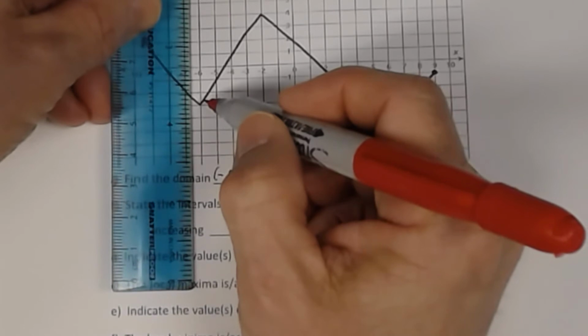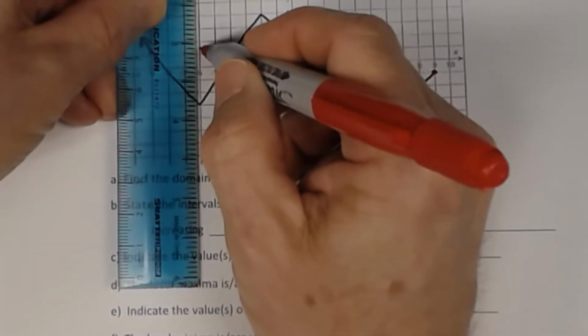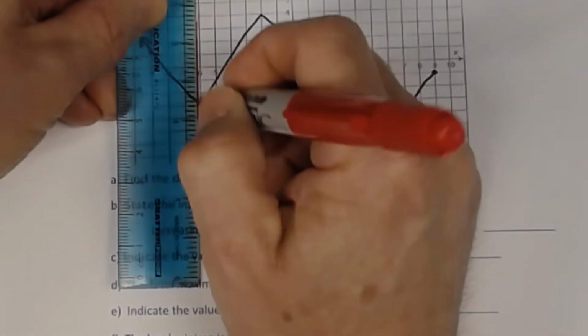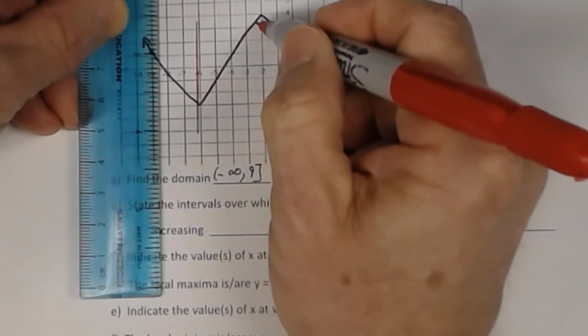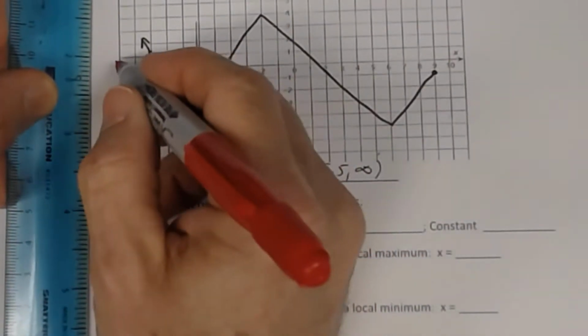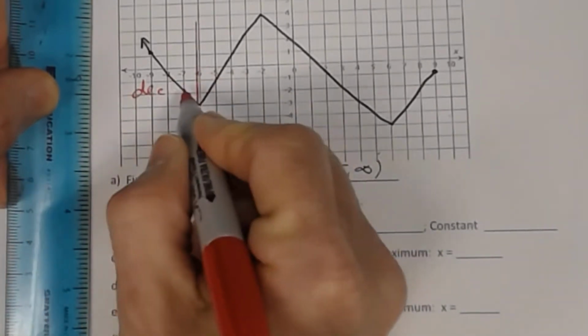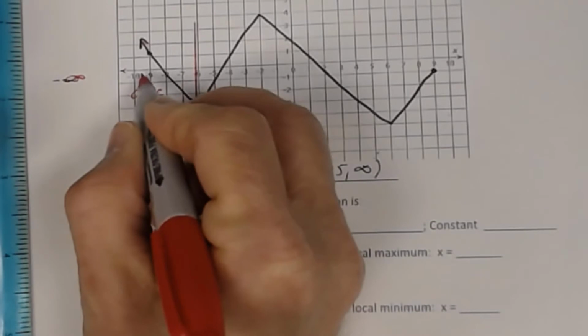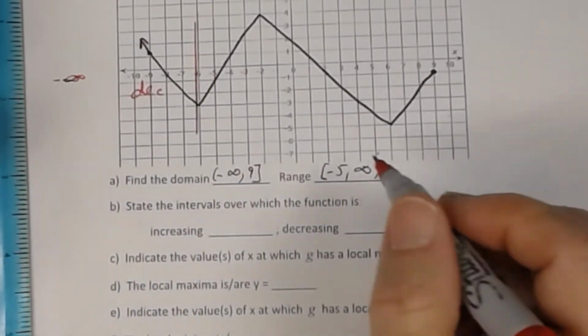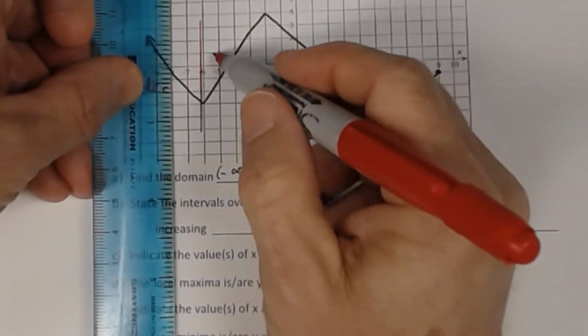Then all of a sudden, right here, I'm going to notate that here. So right here is where they start increasing. So I'm decreasing from negative infinity all the way to negative 6.